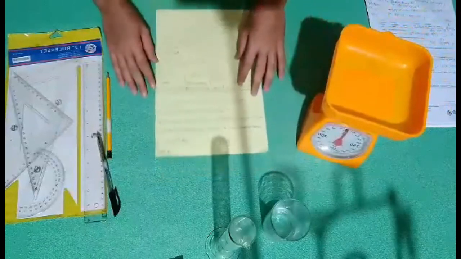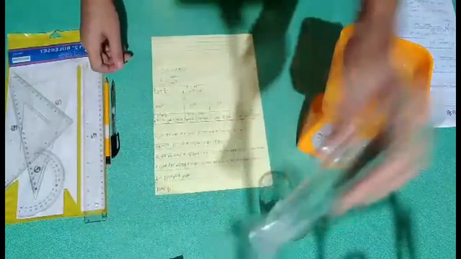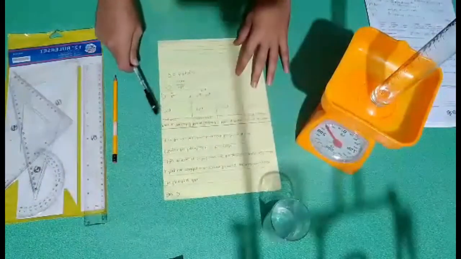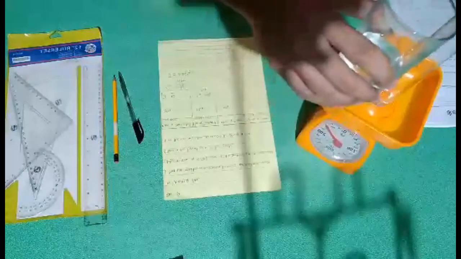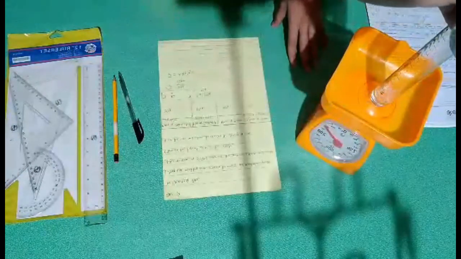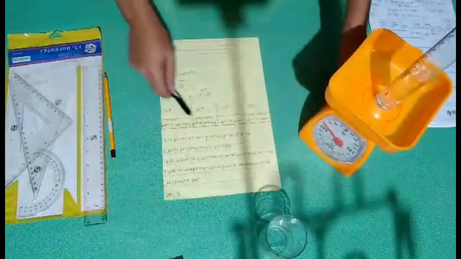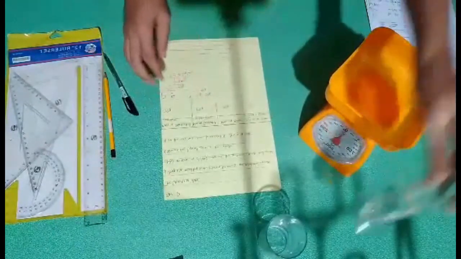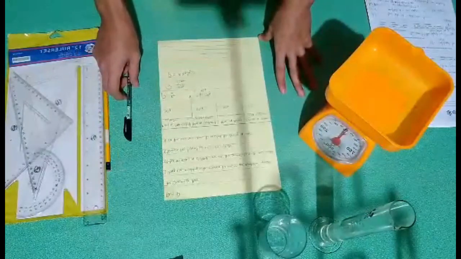Now we will proceed to the experiment. The first step is to determine the mass of our graduated cylinder. It is about 130 grams. And now pour the 50 ml distilled water into the graduated cylinder. Okay, now the mass of the graduated cylinder with water is 175 grams. Now use the mass and the volume to calculate the density of water.